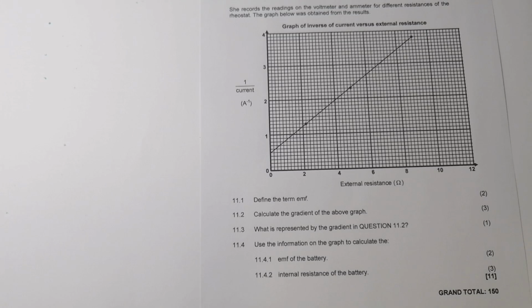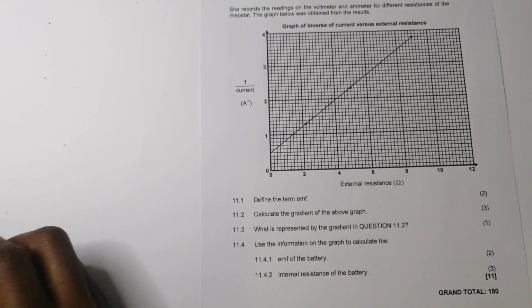So how would we go about answering that question? First of all, they said define the term EMF. Just please remember that's the total energy per unit charge across the terminals of the battery, or of a cell. So in this case, for 11.2, they say calculate the gradient of the above graph. So what we're going to do, let's just choose any 2 points there, and try to calculate that gradient. So let's do that first.